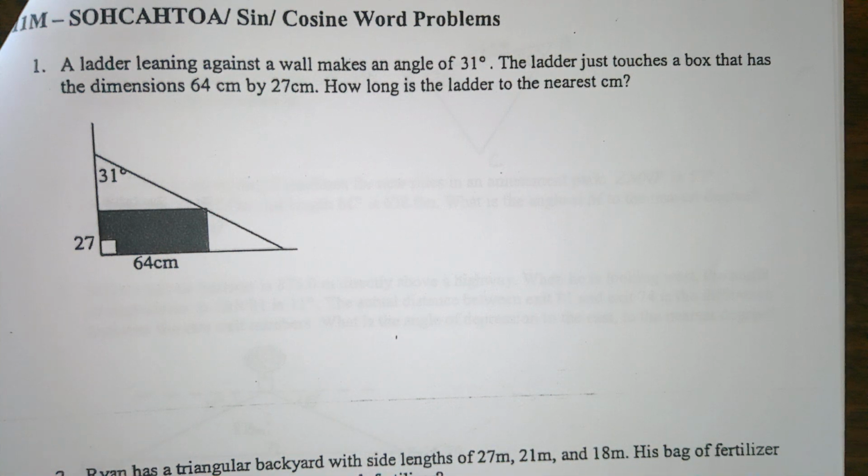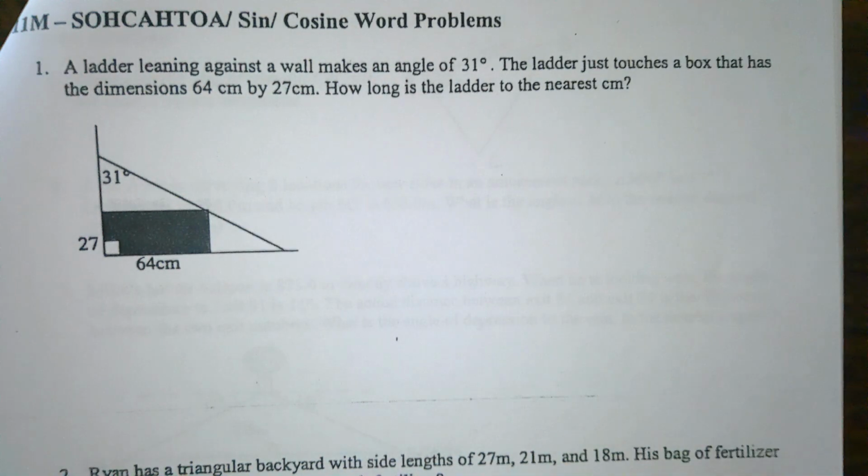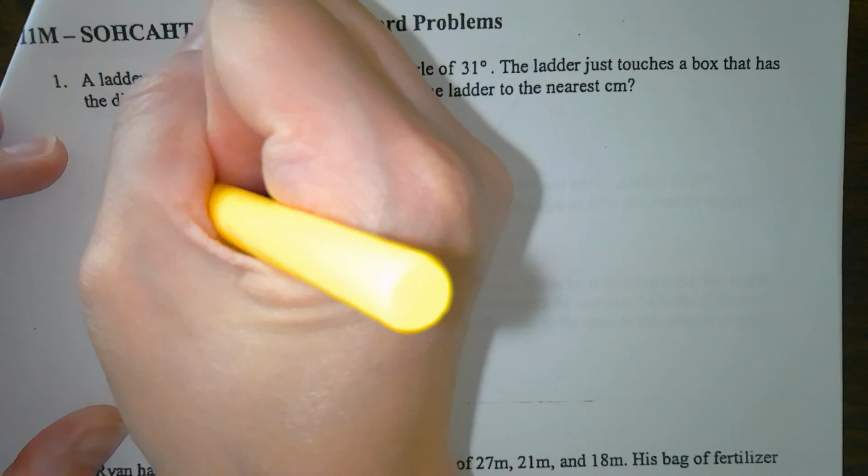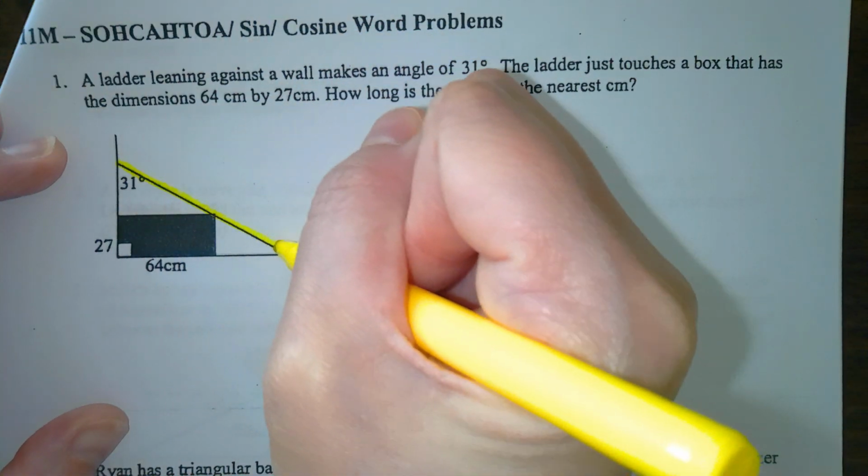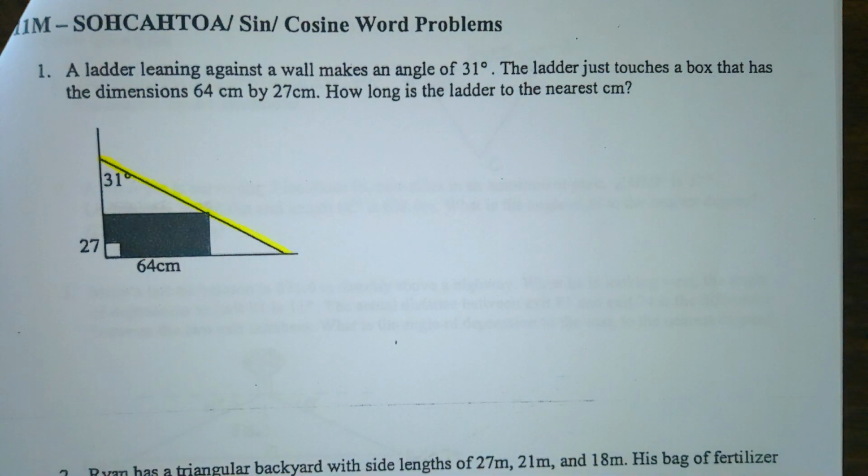Page 5. A ladder is leaning against a wall that makes an angle of 31 degrees. The ladder just touches the box that has the dimension 64 by 27. How long is the ladder to the nearest centimeter? Right, so we are looking for this right here. This is our ladder, this highlighted line.